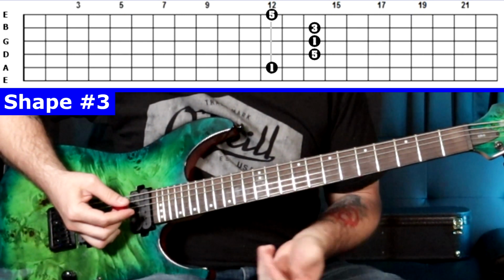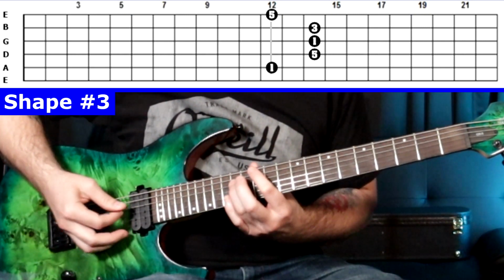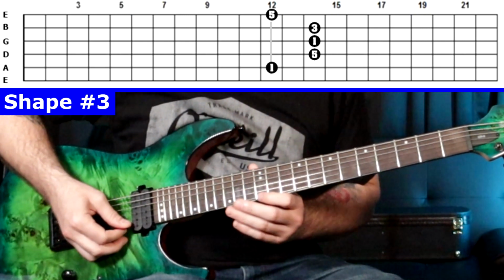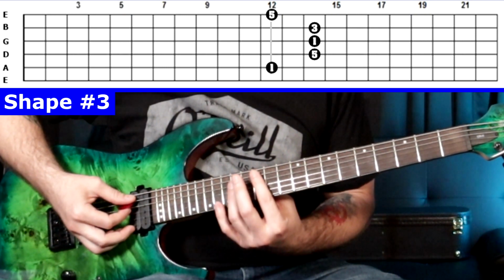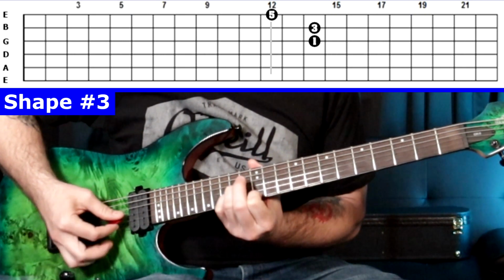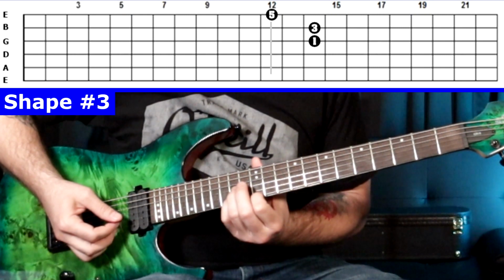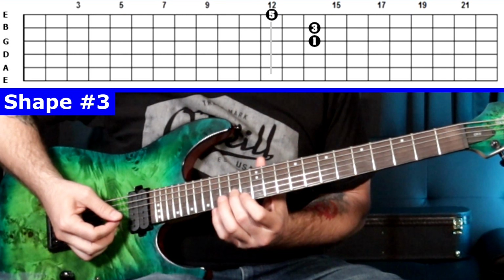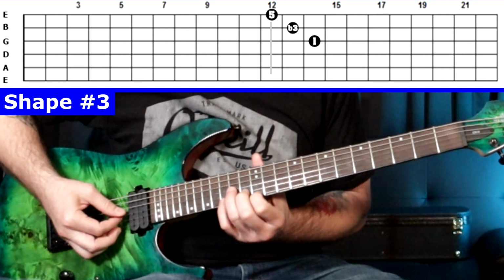And we're just going to go ahead and locate the 1, 3, and the 5 within the shape. So you have a 1, a 5, a 1, a 3, and a 5. So again, you don't have to play the shape in full. So you have your 1, 3, and 5 up here. So this would be an A major chord. And of course, you can make that into an A minor chord. Just take the 3rd, lower it by 1/2 step, get the flat 3. So 1, flat 3, and 5, that's your A minor chord.